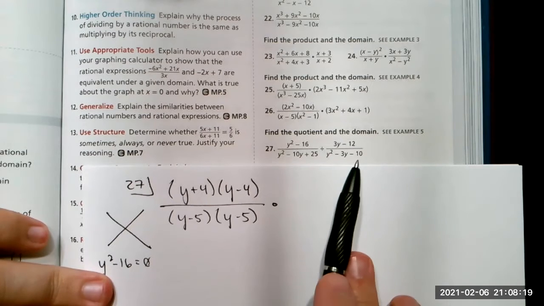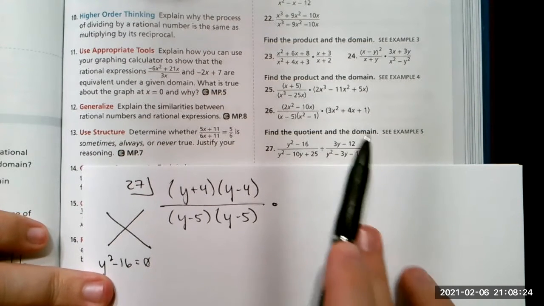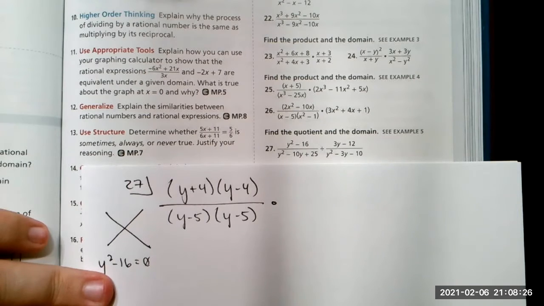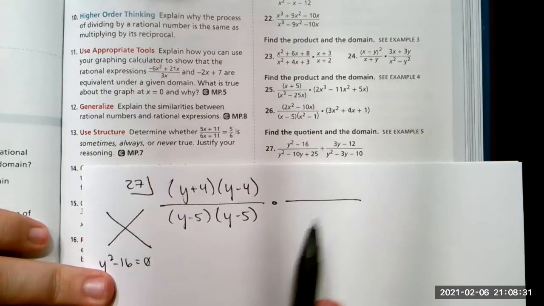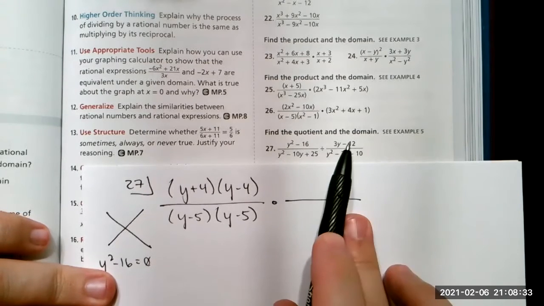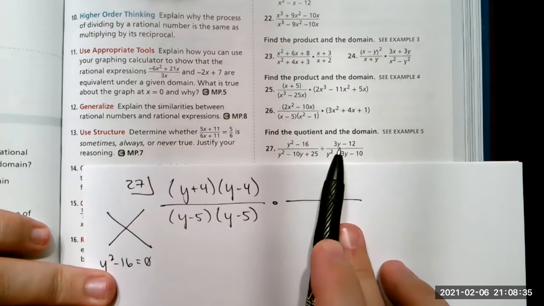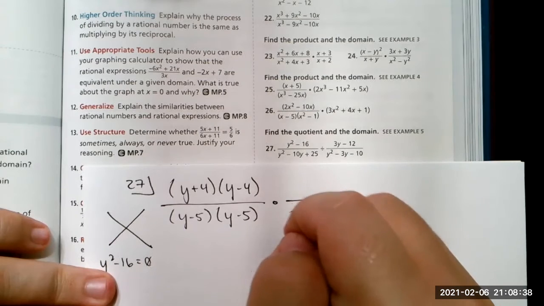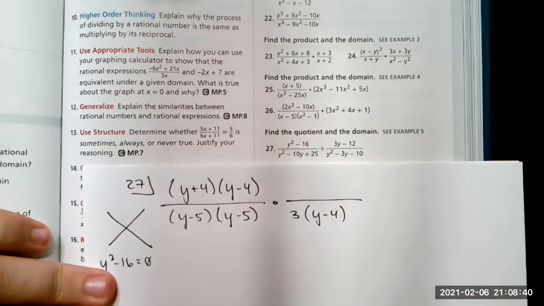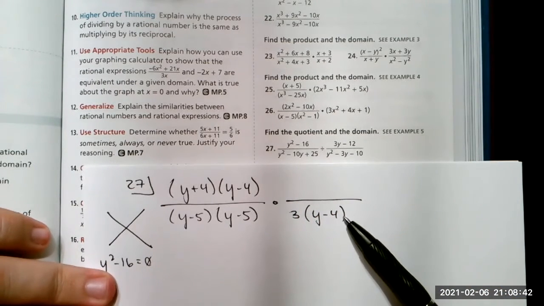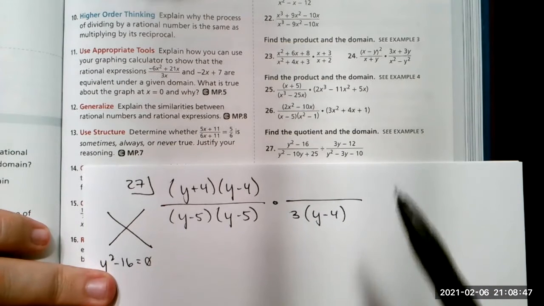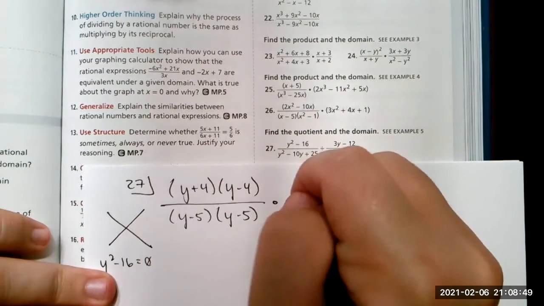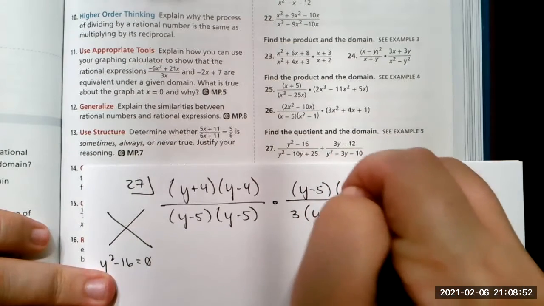And essentially what that means is that the top becomes the bottom, and the bottom becomes the top. So if that's the case, my top is going to become the bottom. The numerator is going to become the denominator. So I can GCF out of 3 there. So that's y minus 4. So the old top is the new bottom, and the old bottom is the new top. So if I factor that denominator, it's going to be y minus 5 times y plus 2.